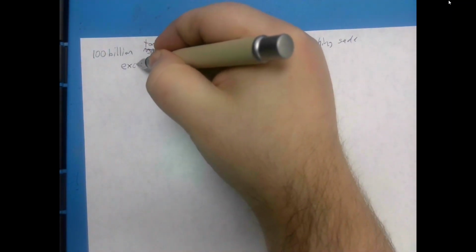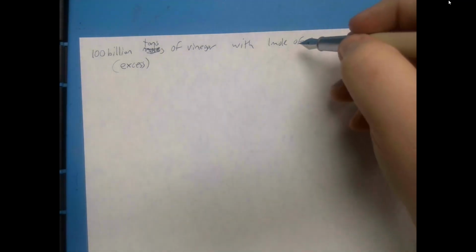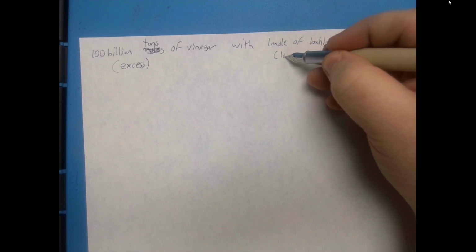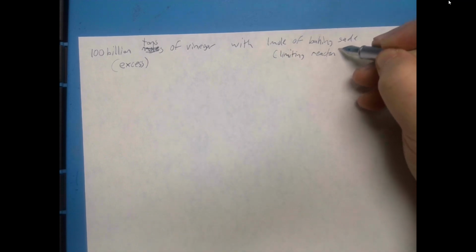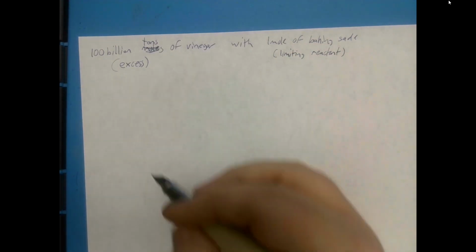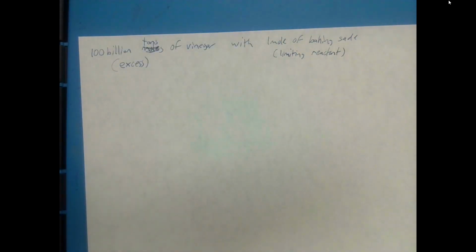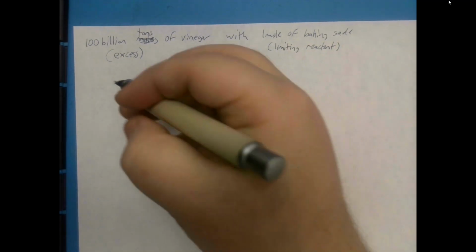So we call this being an excess. When we mix something together, we're usually not going to have it exactly 100% lined up. Our baking soda in this case would be our limiting reactant. It limits how much will be produced. Well, this would be our reactant in excess. So let's find the molar mass of everything.